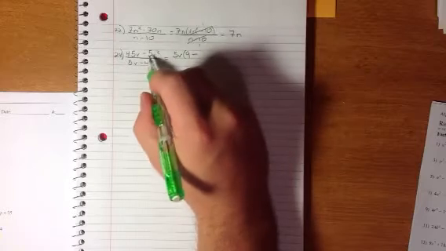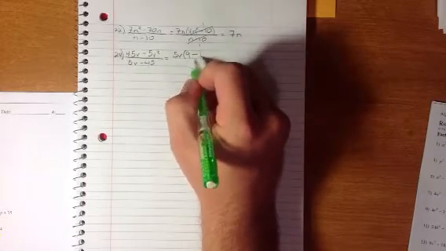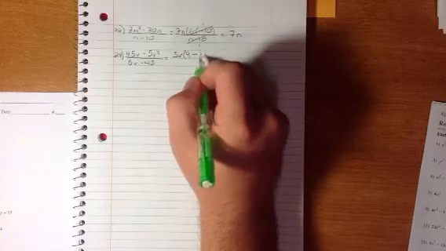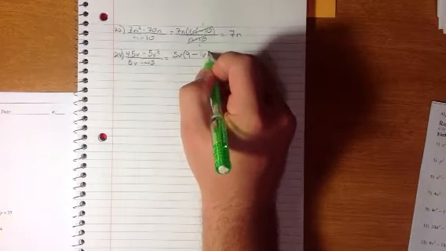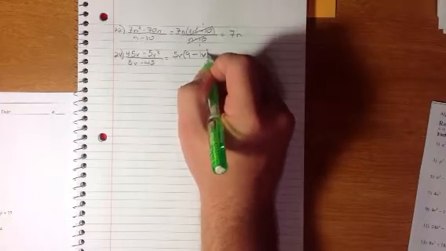Minus 5 divided by 5 is a 1. V squared divided by v will leave us with v to the first. And again, you don't need this or this. You just need the v if you want.